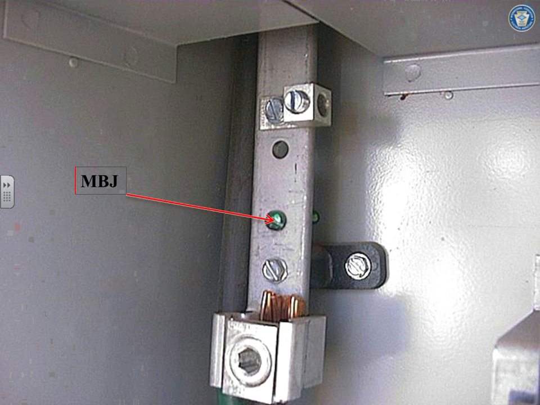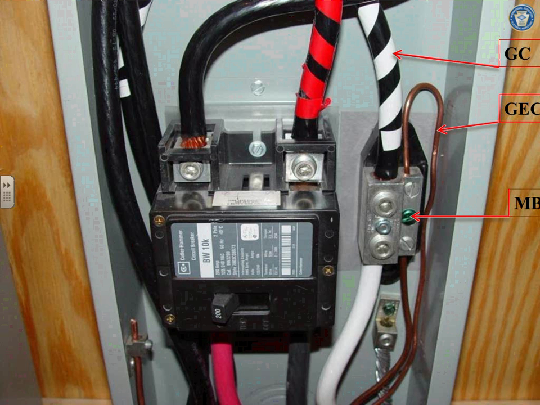It doesn't have to be a 700. What was it? Ours was 700 kcmil. Doesn't have to be 750 kcmil. It could be a screw inside your panel, 100 or 200 amp panel.